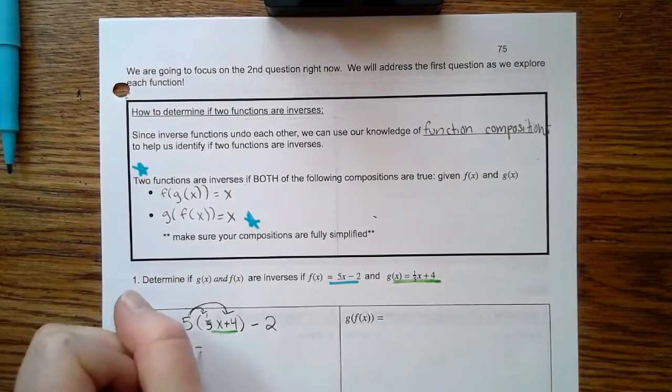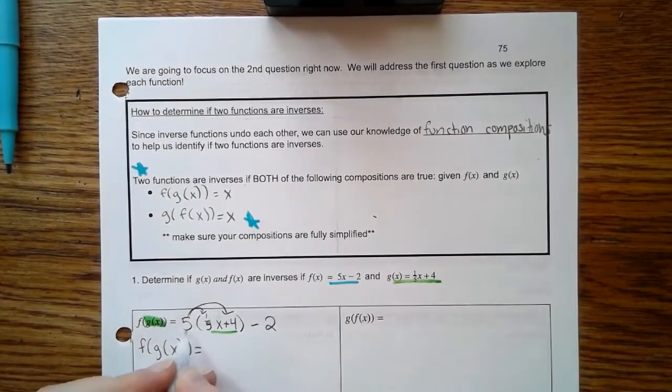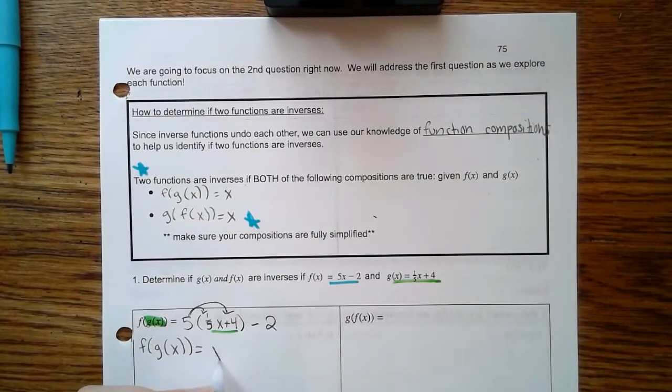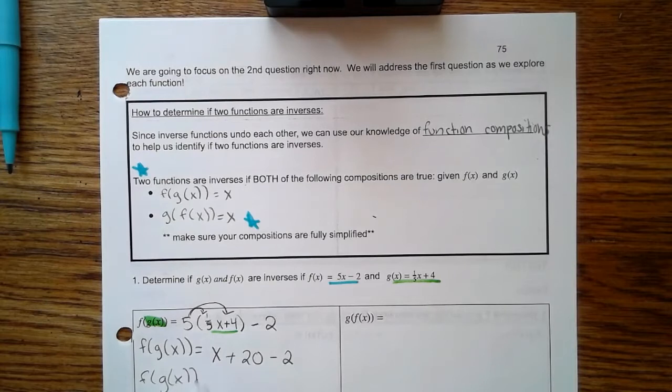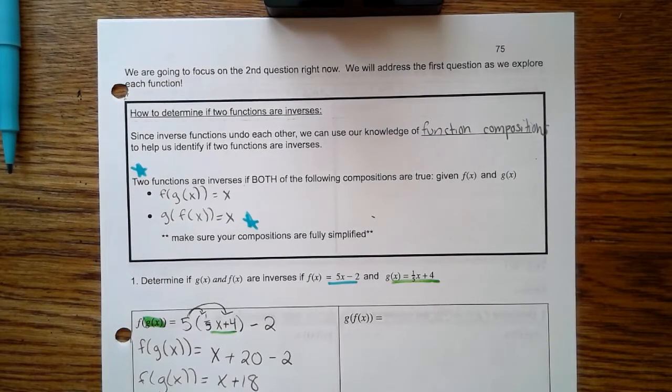So right now, we're trying to get it equal to x. So 5 times 1/5 is just 1x. 5 times 4 is 20. So right now, I can already tell this ain't gonna work because of this 18. I want it to just be x. So I can already say no.